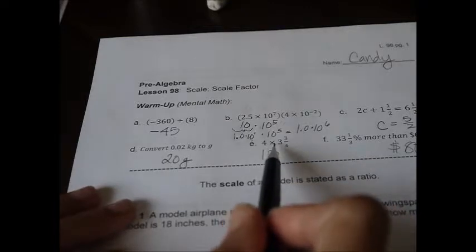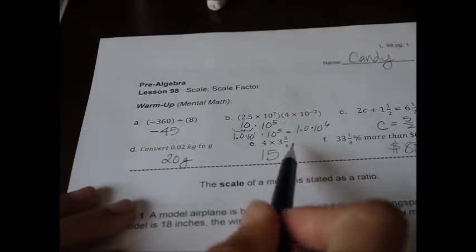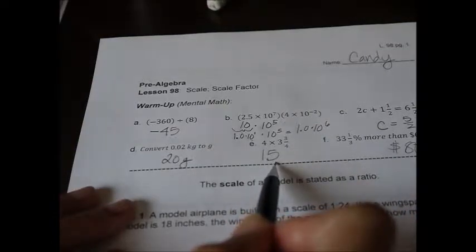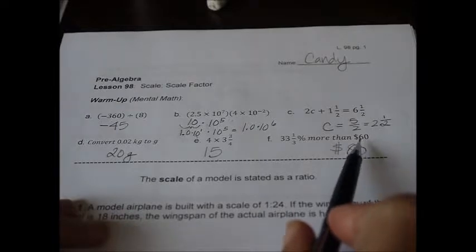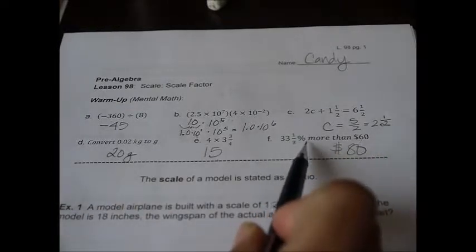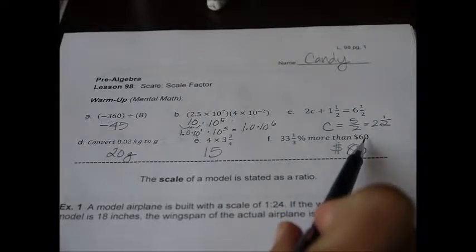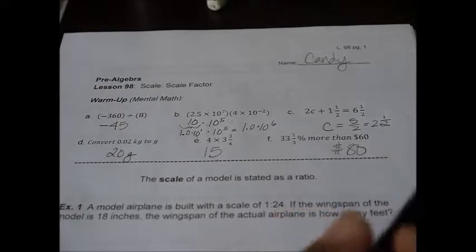All right, this one we do 4 times 3 is 12, and 4 times 3/4 is 3, so 12 plus 3 is 15. 33 1/3% more than 60. What that means is a third more than 60. So a third of 60 is 20, and it's going to be 20 more than 60, which is $80.